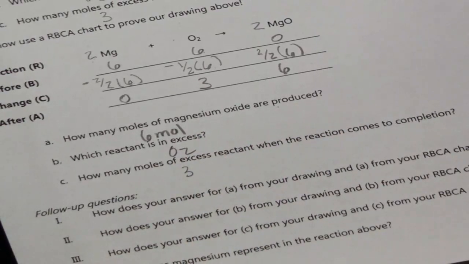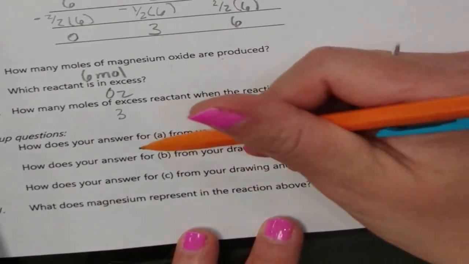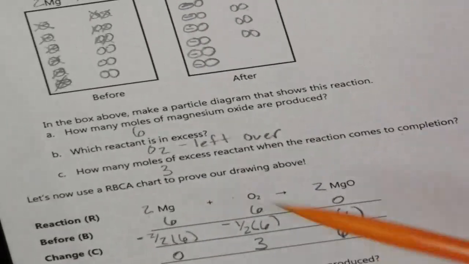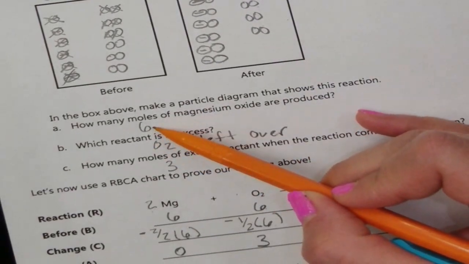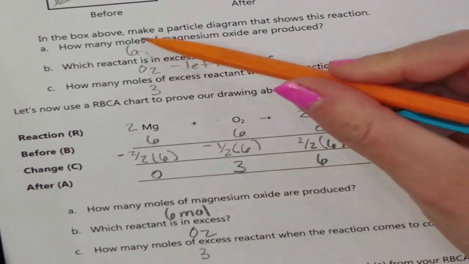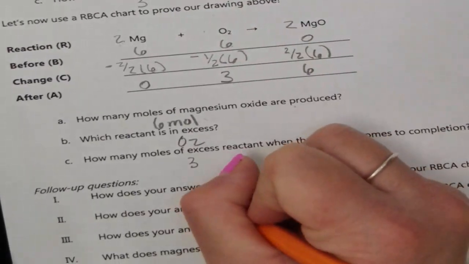So let's look at our follow-up questions. And let us compare. We're going to look at our A's, our B's, and our C's. So when I drew my particle diagram versus my Rebecca chart, we notice the values are the same.